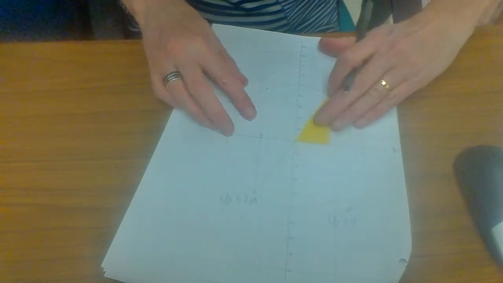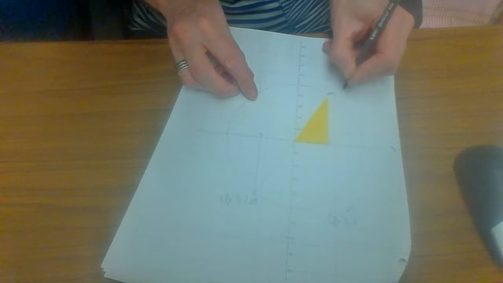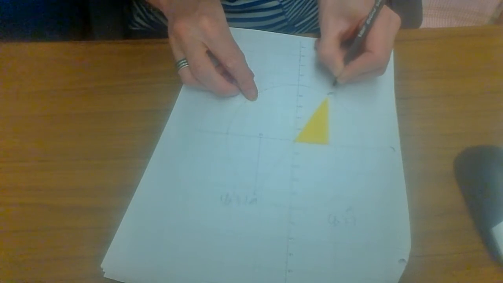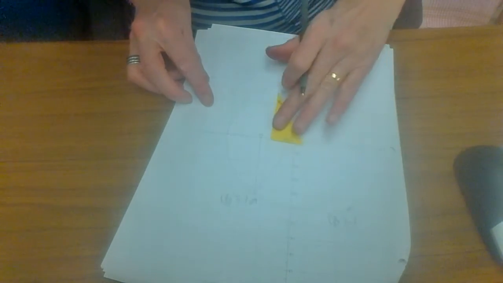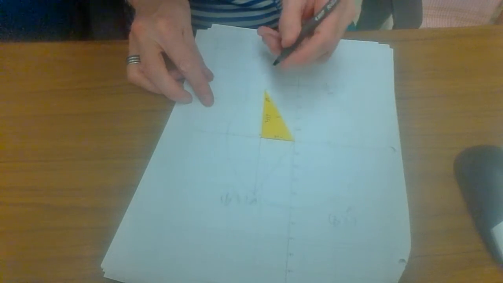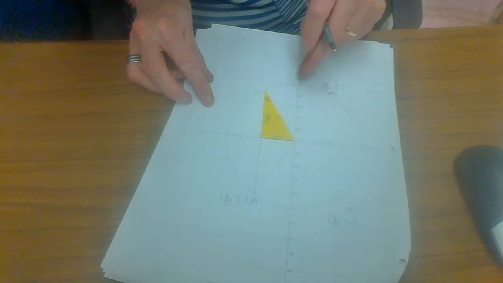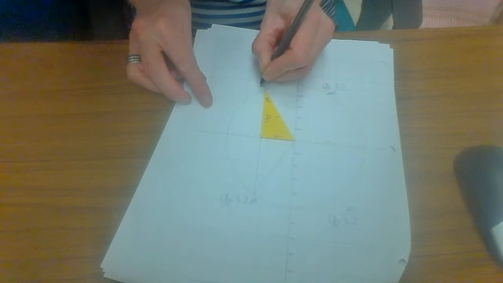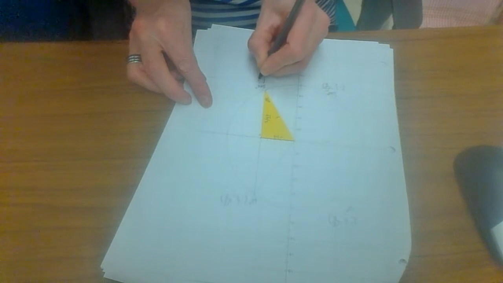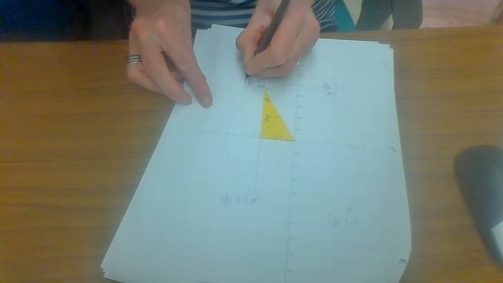Over here, 180 plus 60, 240 degrees. Back a half, down root 3 over 2. And the last one, which is in quadrant 4, it's 360 minus 60, or 270 plus 30. So it is 300 degrees. And the coordinates are positive 1/2, negative root 3 over 2.